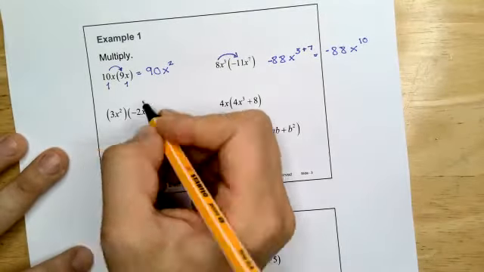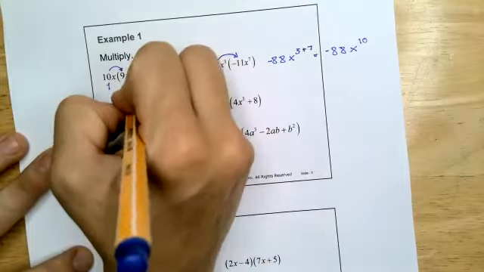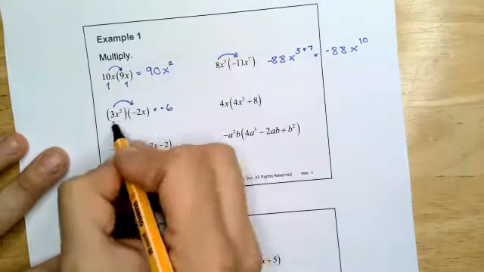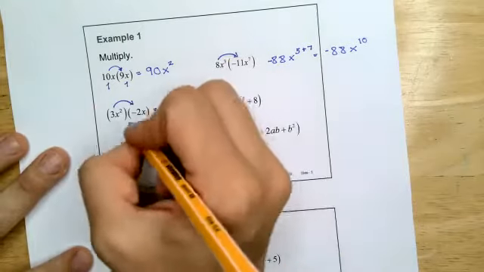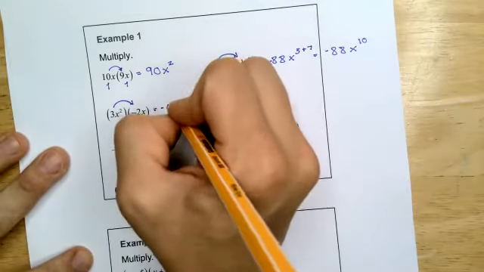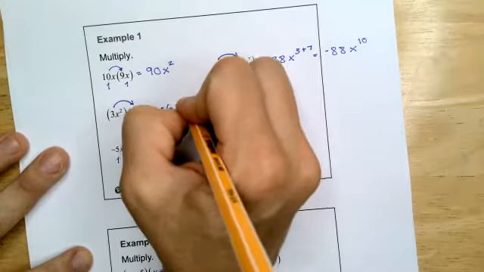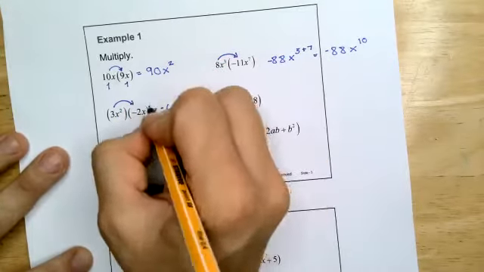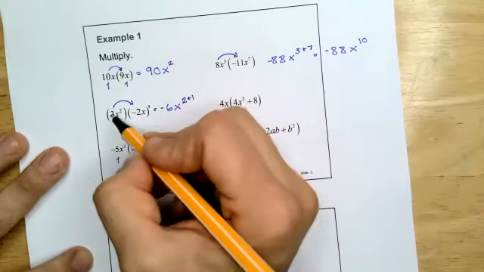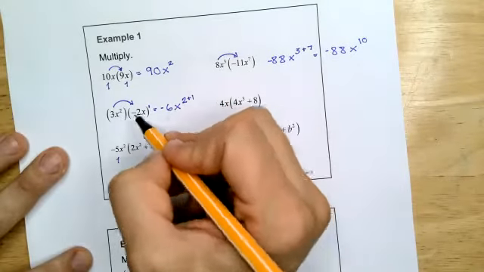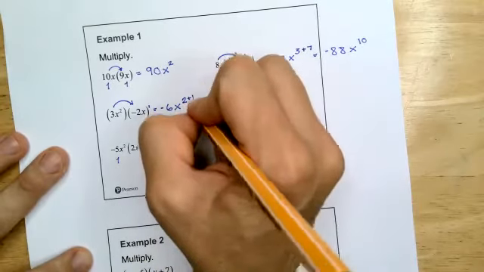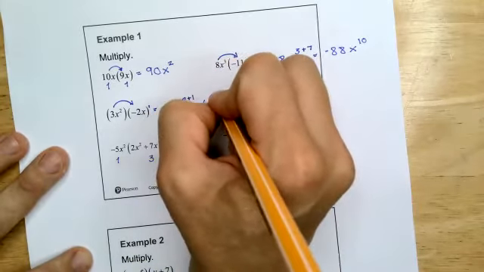3x squared times negative 2x. 3 times negative 2 is 6. Positive times a negative is a negative. X squared times x just means keep the base, add the exponents. That's an understood exponent of 1. Good. So we have 3 times negative 2 becomes negative 6. X squared times x to the 1st becomes x to the 3rd. So it's negative 6x to the 3rd.